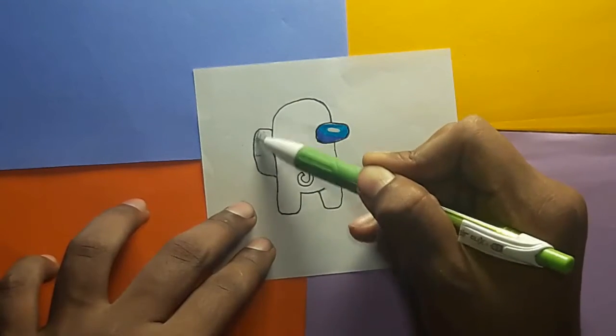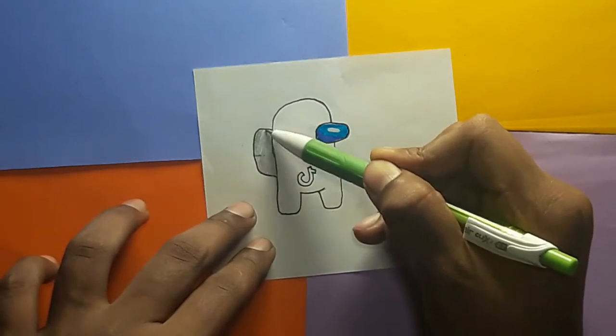It will give a creative way. Shade it with pencil everywhere.